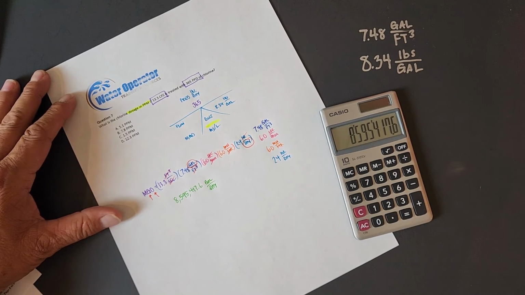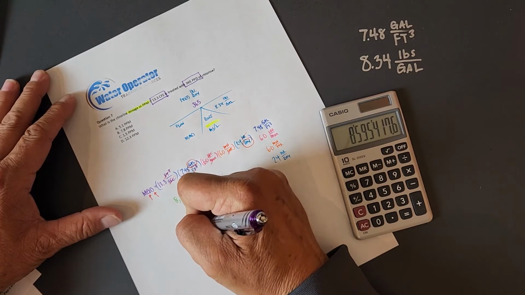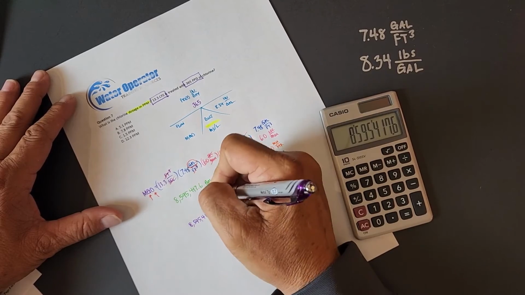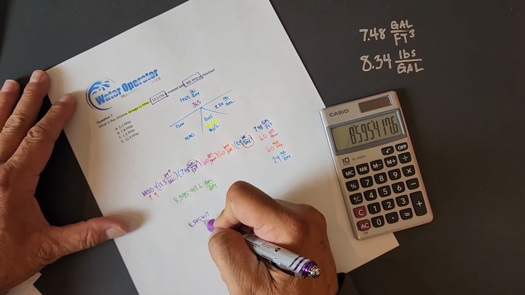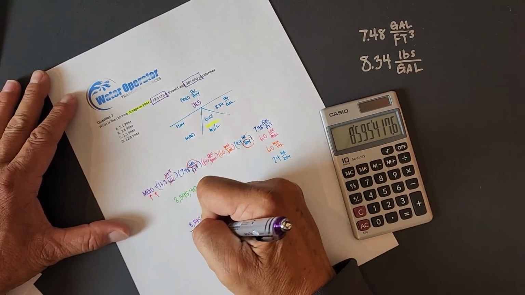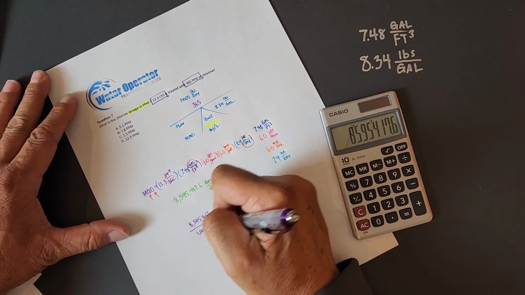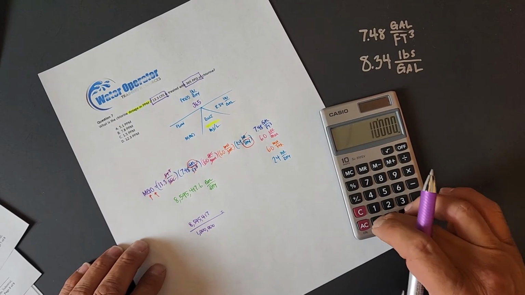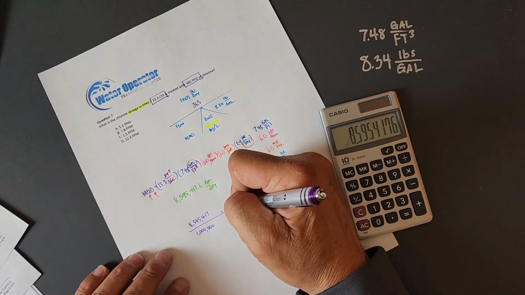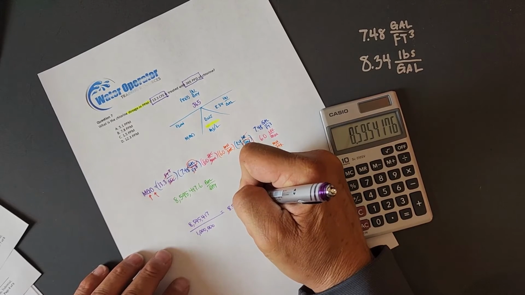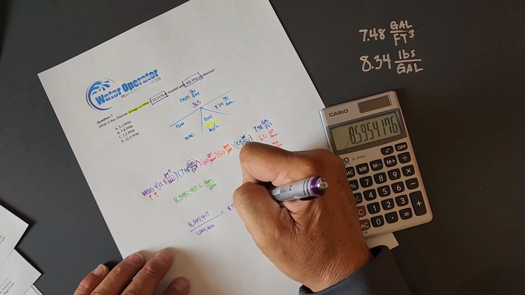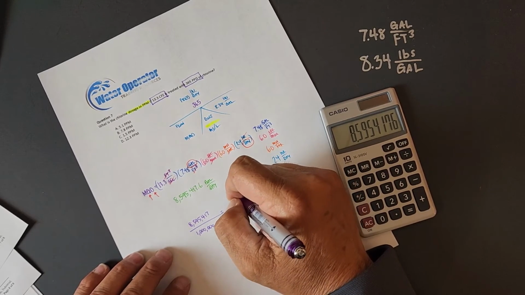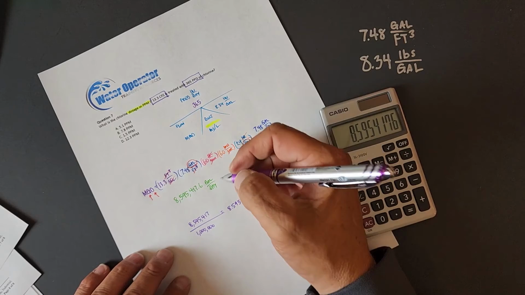Well, I am going to take 8,595,417. I'm going to drop that 0.6. I'm going to divide that by 1 million, and that's going to give me 8.595417, and so on.